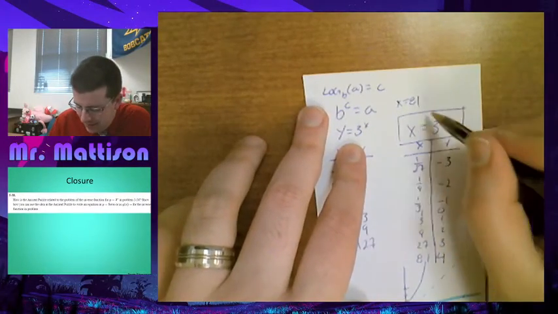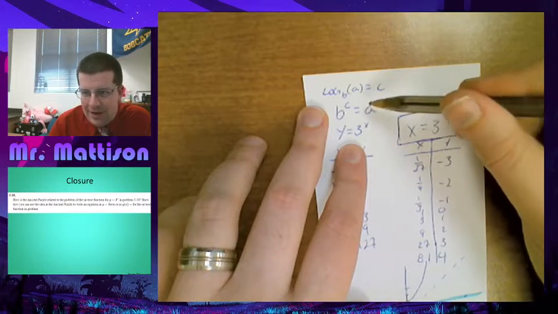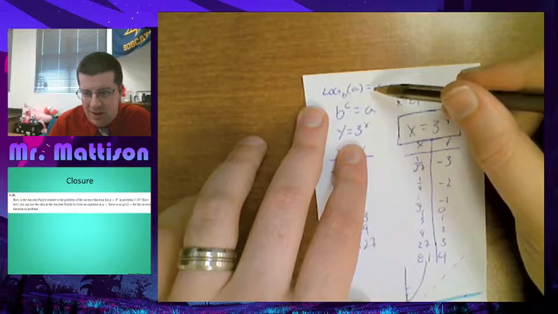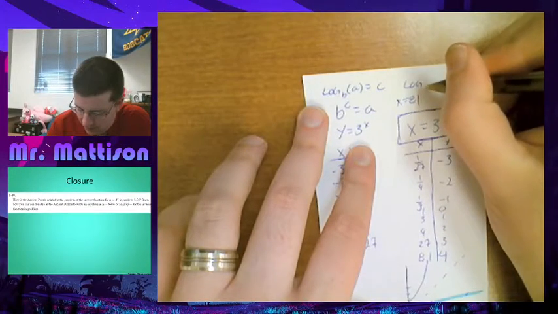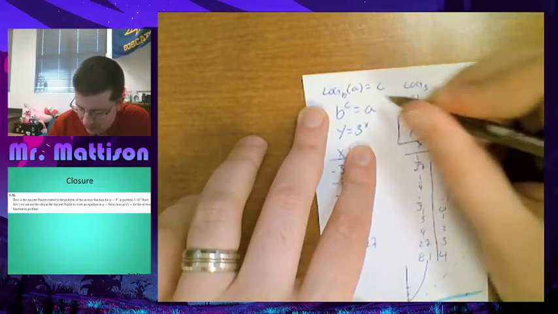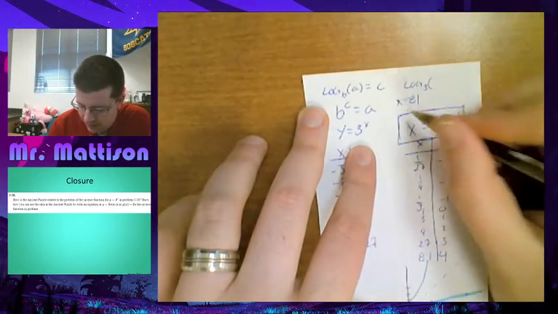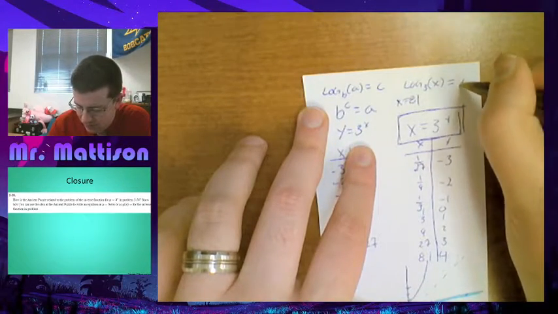Now let's take this, and using this pattern, as opposed to going from a logarithm to an exponential, we're going to go from this exponential to this logarithm. So that would be log base 3, because those match up, and then of the outside, which is going to be x here, equals y.